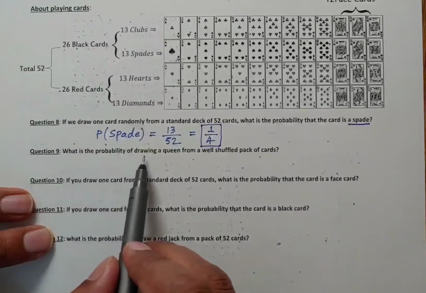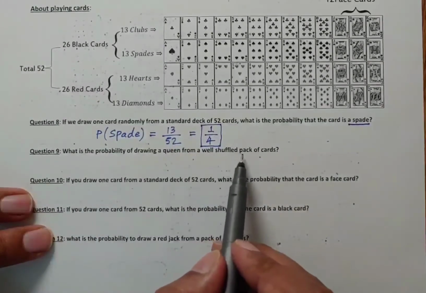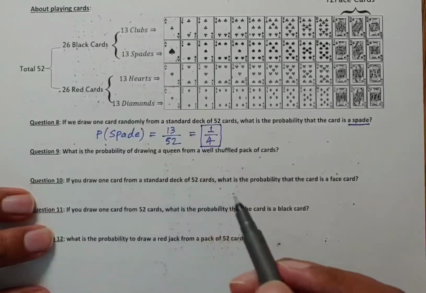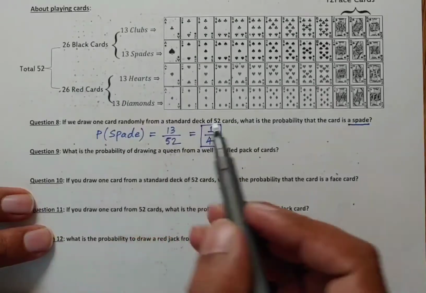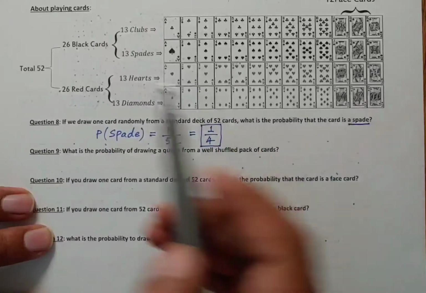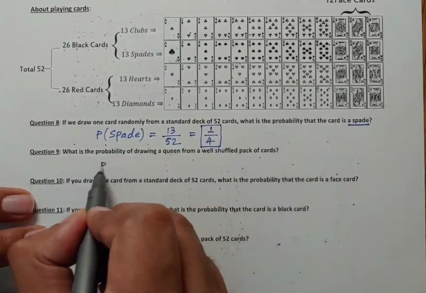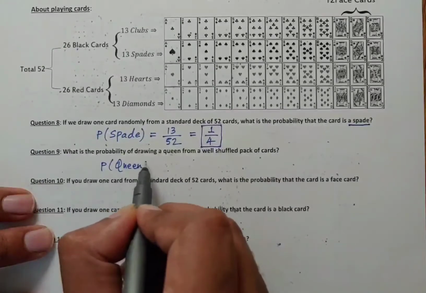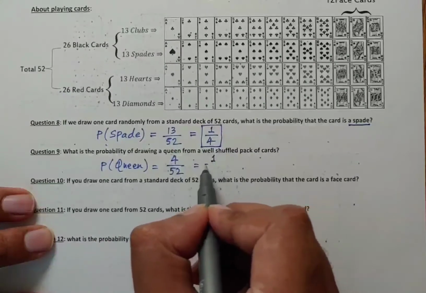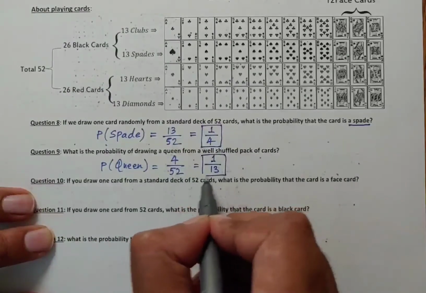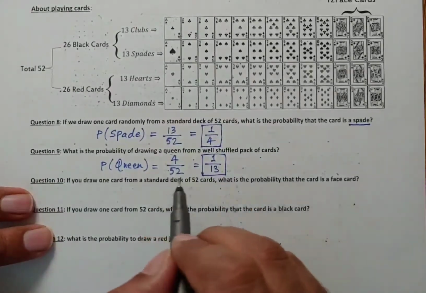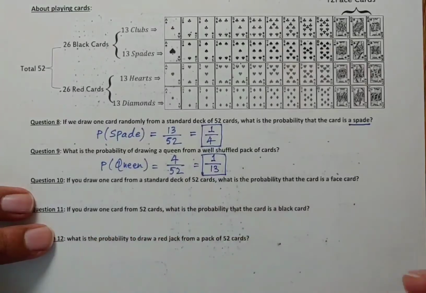What is the probability of drawing a queen from a well-shuffled pack of cards? Now you have to count the queens. We have 4 queens, right? These are 4 queens of 4 different suits. So the probability of queen equals 4 out of 52, which is 1 divided by 13, because 52 divided by 4 gives 13. So 1 out of 13 is the probability of getting a queen.